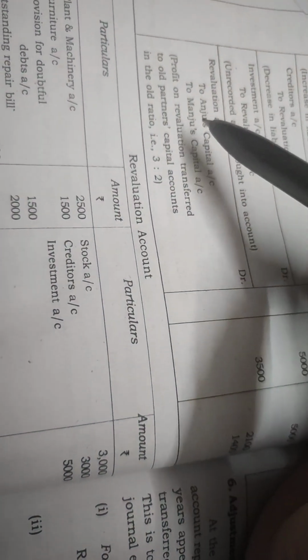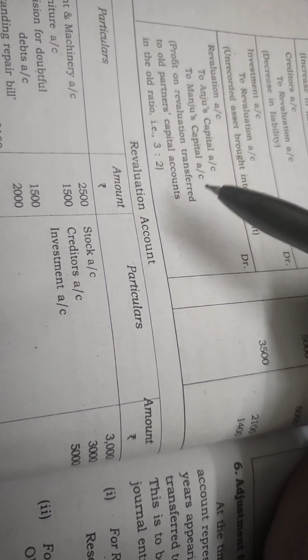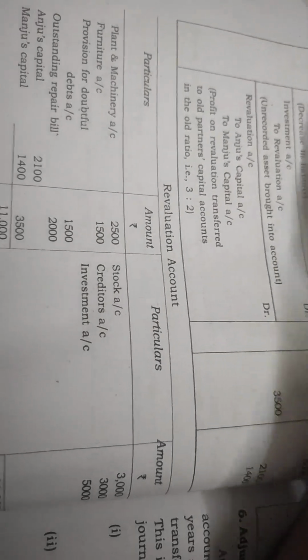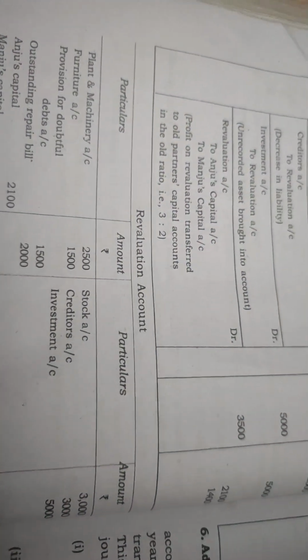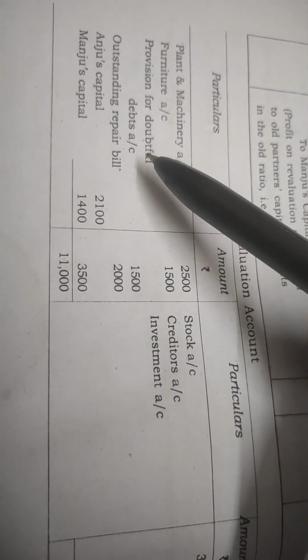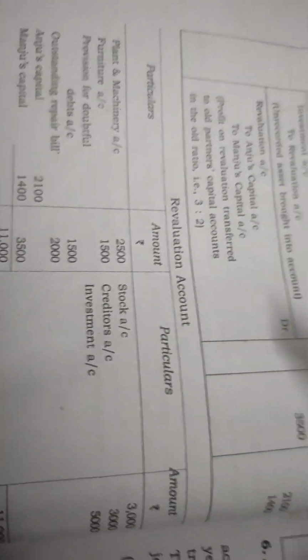Then just give a gap for calculating the entry for profit or loss on revaluation. Then prepare the revaluation account. The two items will be shown on the debit side. So that will be plant and machinery, furniture, then provision for doubtful debts, outstanding repair bill, then that's all. All items are shown.